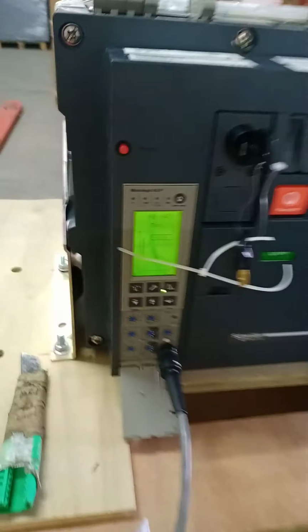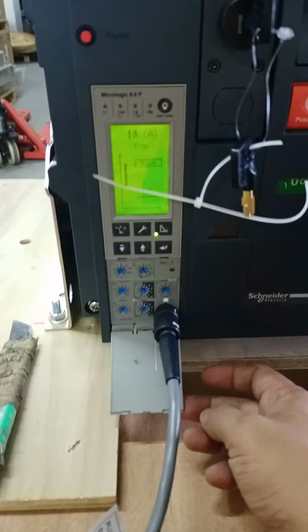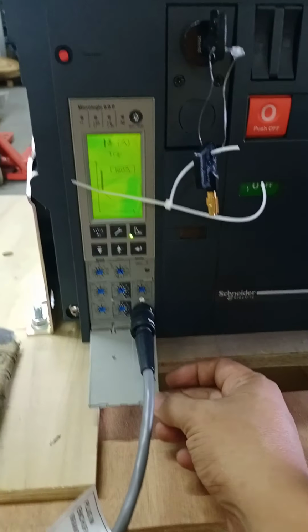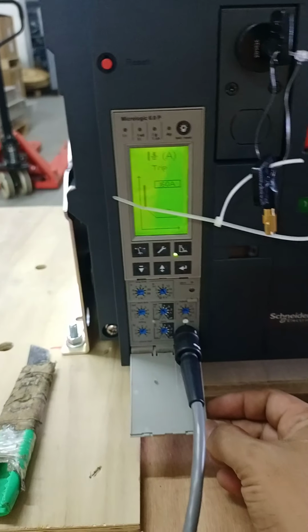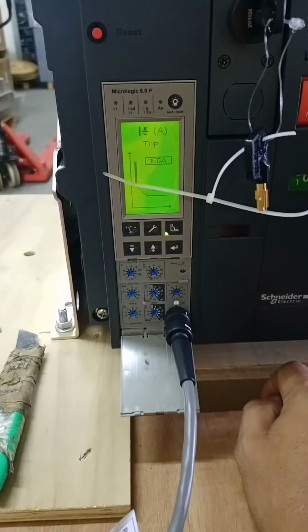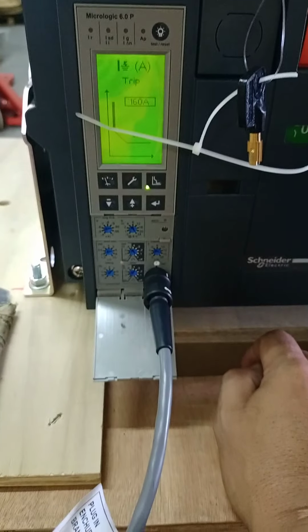The first thing we do is to open this cover using a precision or a cutting blade.